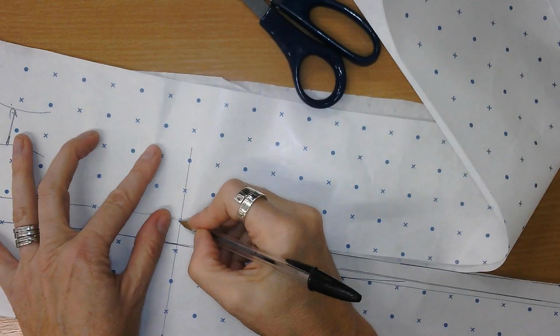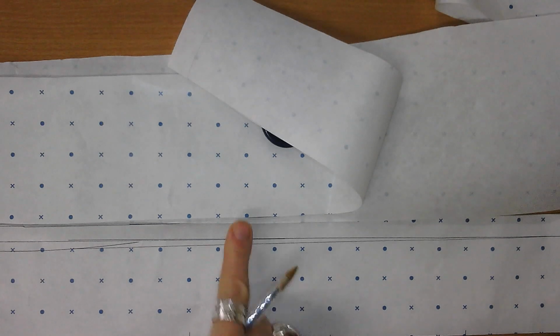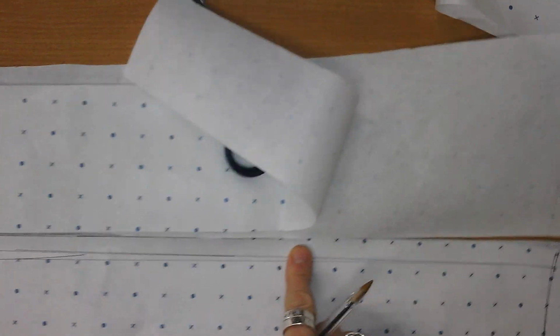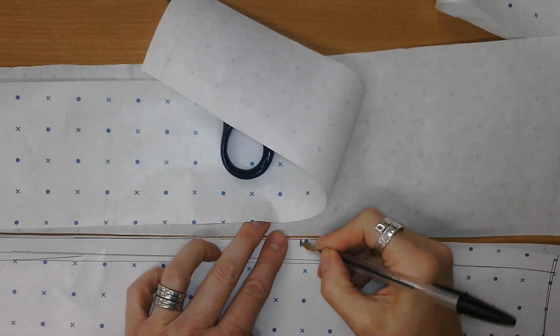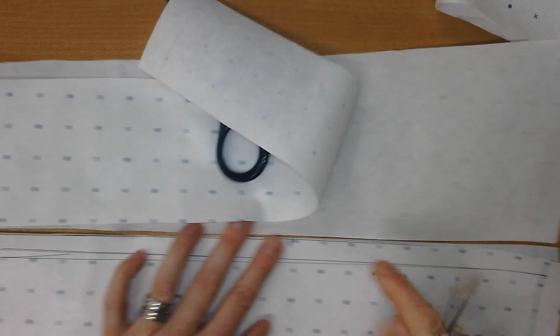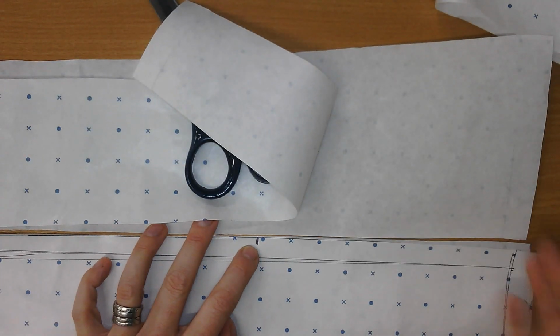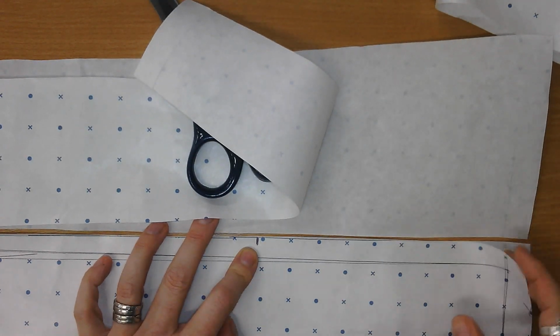I would have a notch at this point here. But this is such a long length. Don't do it halfway, do it a little bit off, so when your panels are joined together it's easy to know which is which. And make sure it's not at 20 centimetres, otherwise you might sew them in upside down. So they're just slightly different.